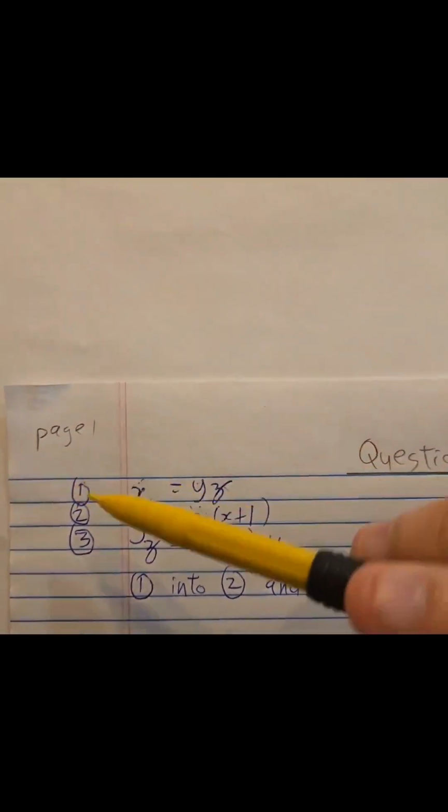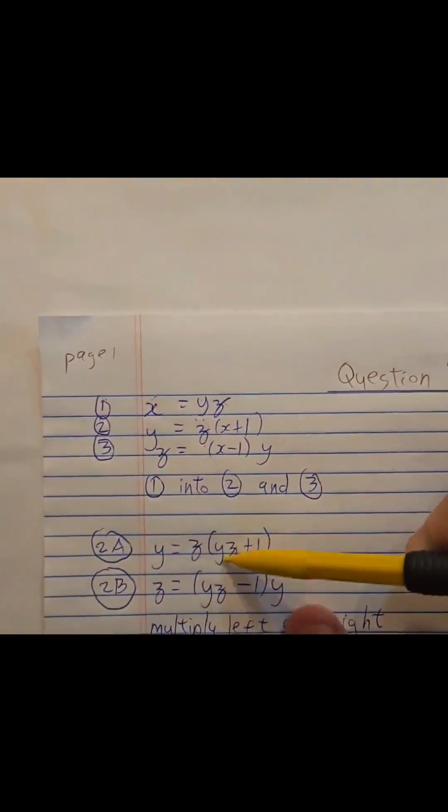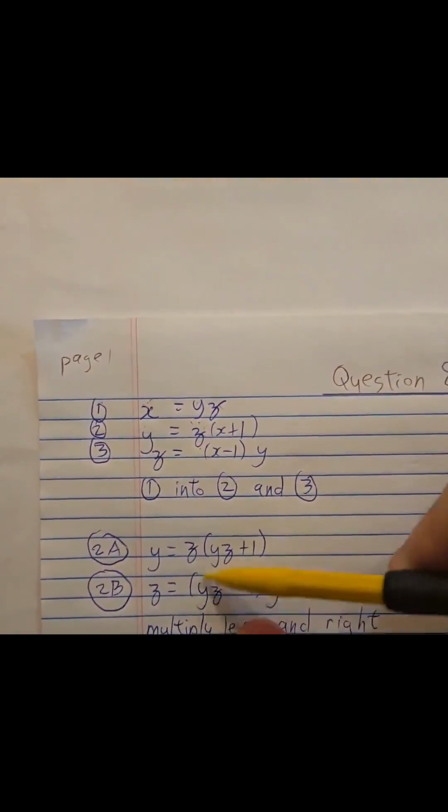I rewrote the 3 equations here, and as you remember, I called them equations 1, 2, and 3. What I'm going to do now is substitute equation 1 into 2 and 3. So wherever we see an x, we're going to replace it with yz. Here I rewrote equations 2 and 3, except where there was an x, we wrote yz.